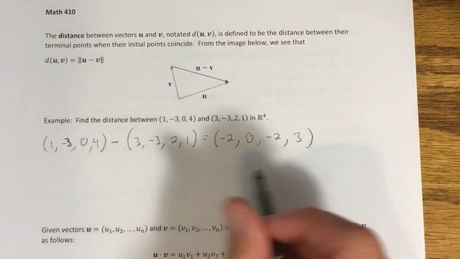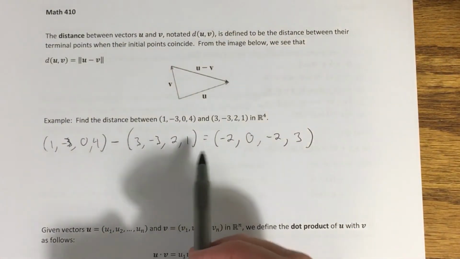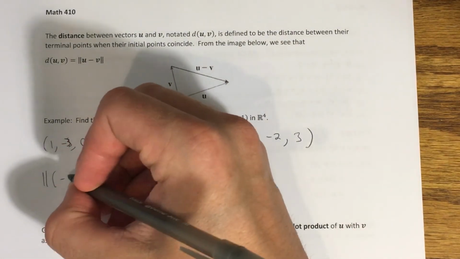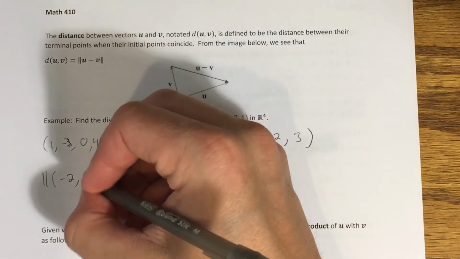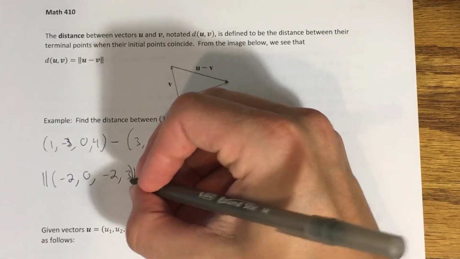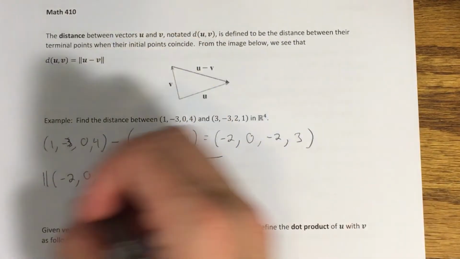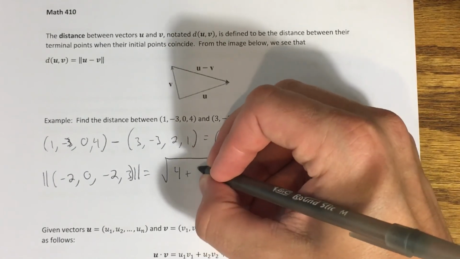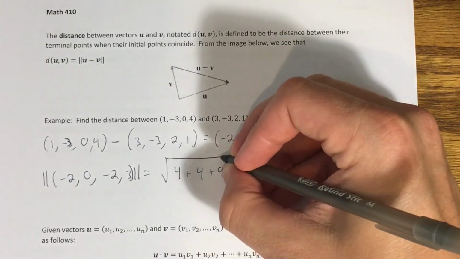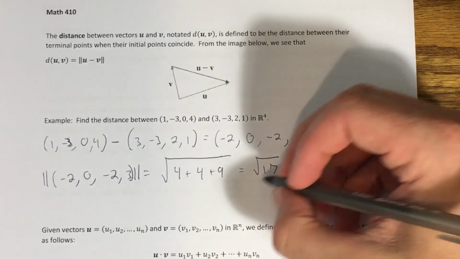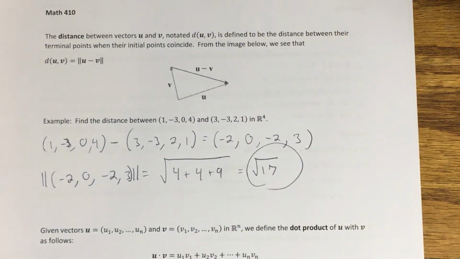Okay, so the distance between those two vectors then would be the norm of their difference. I want the norm of (-2, 0, -2, 3). That would be the square root of the sum of the squares of these components, which would be 4 plus 0 plus 4 plus 9. 8 plus 9 is 17, so that's going to be the square root of 17. Okay, that's the distance between those two vectors.